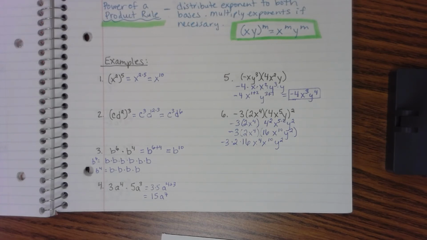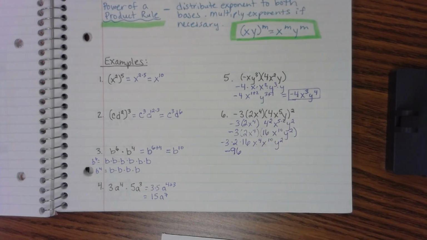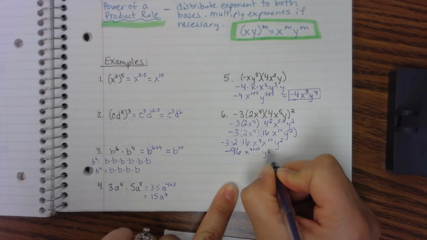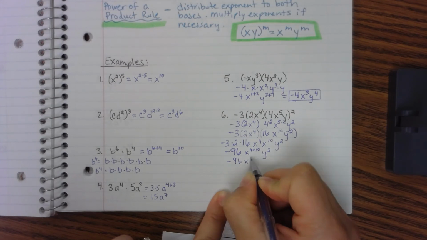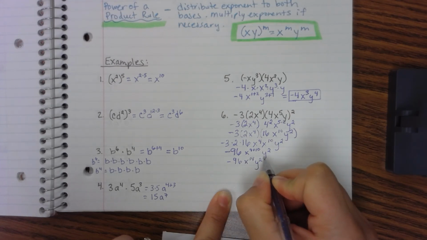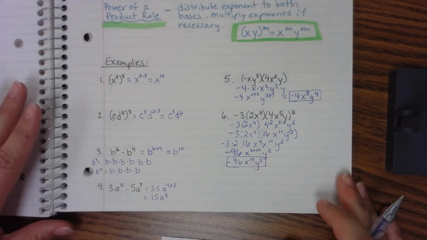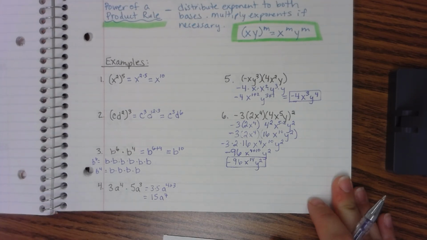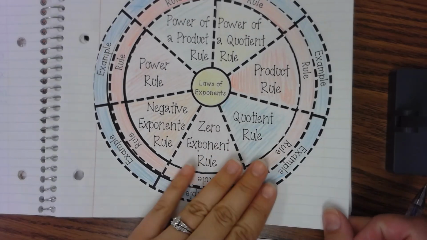So I'm going to multiply the 2 times the 3 times the 16, and since there's one negative, I have a negative 96. We have x to the 4 plus 10 and y squared, and our last step is to combine those, so we have negative 96 x to the 14 y squared when we're all done. Again, remember, we are utilizing the power rule, the product rule, and the power of a product rule, and you can always turn back to page 14 and reference our circle at any time.